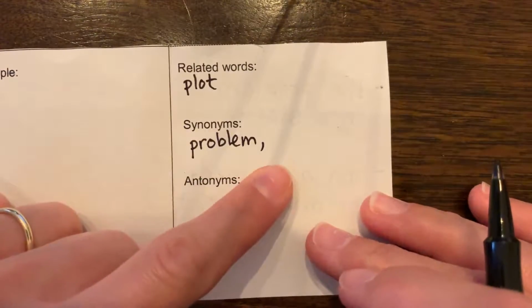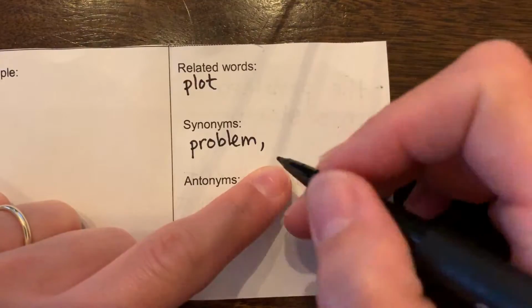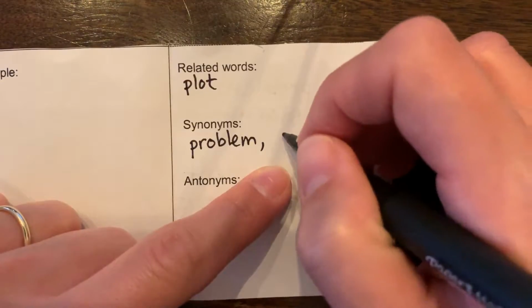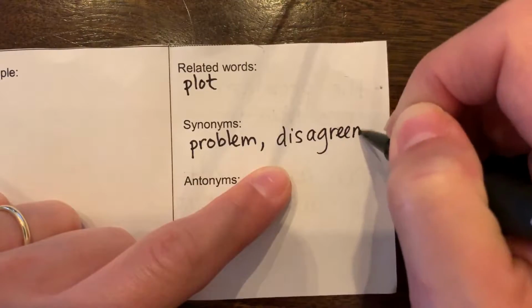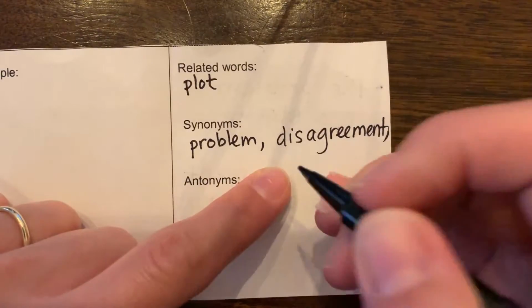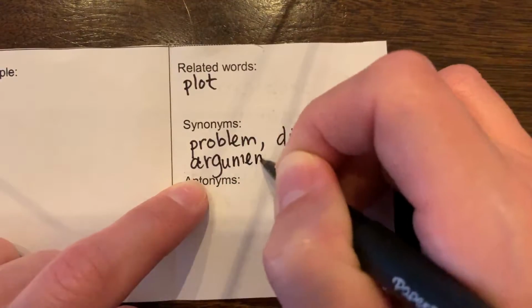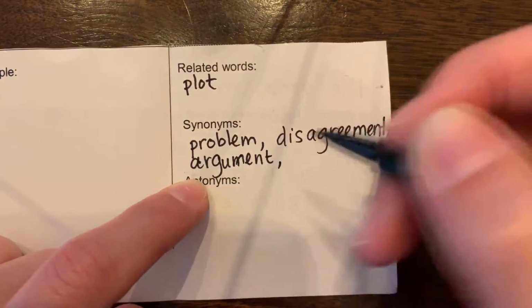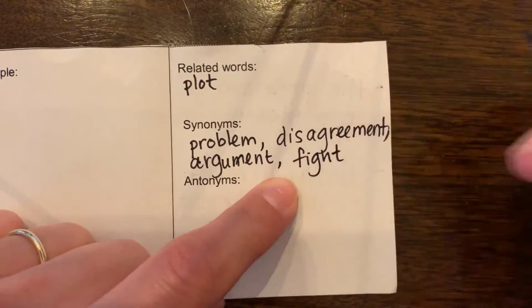We could also say disagreement, argument, or a fight. Okay.